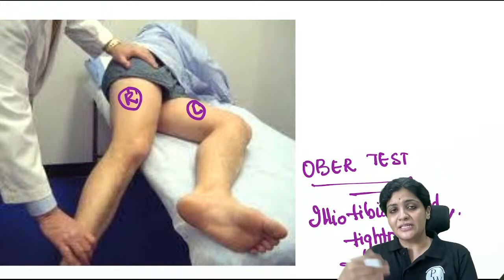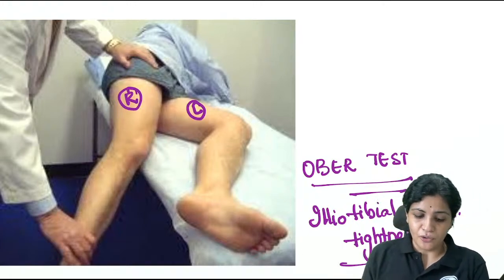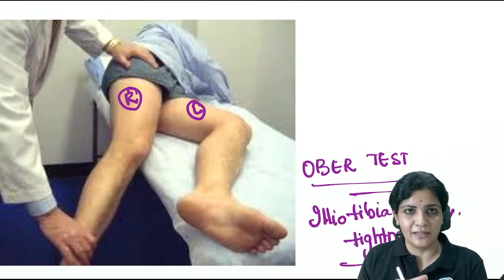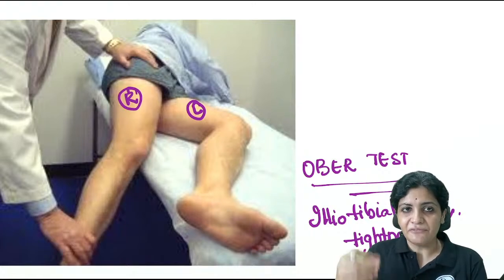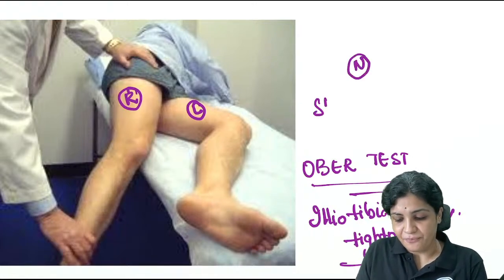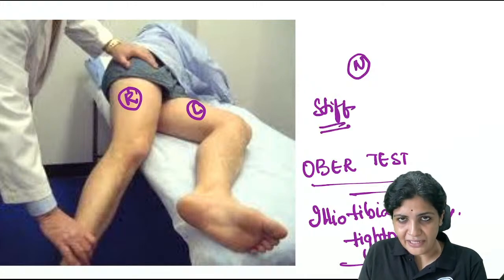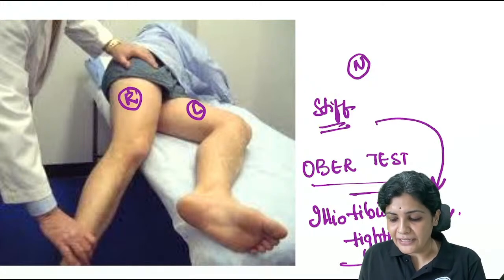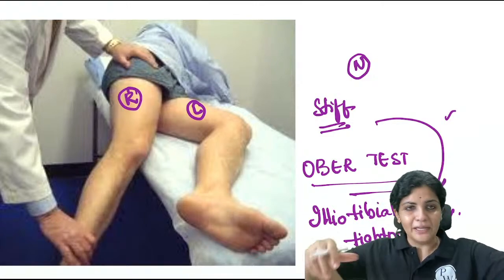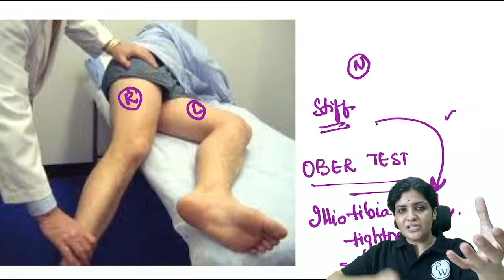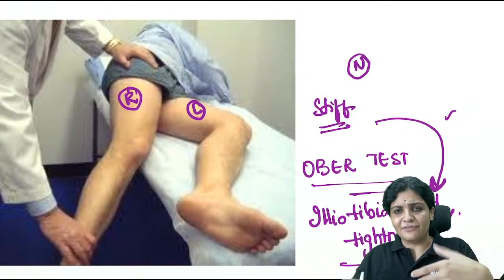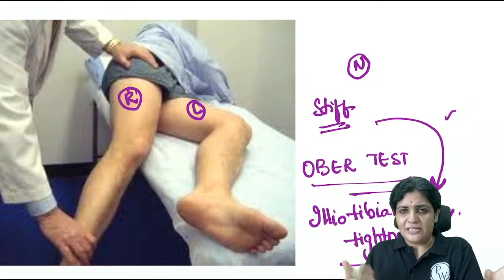So the patient will sleep on the left thigh, and now what you do is you bring the right thigh outside the couch and you would leave it. So if it is freely falling down, then it is normal. But if it is stiff and if it is not falling down freely, that means there is an iliotibial tightness. Understood? So that is your Ober test. Whenever you're bringing your thigh outside the couch and you just leave it like that, it should freely fall, because of the gravity. There is nothing to hold it.